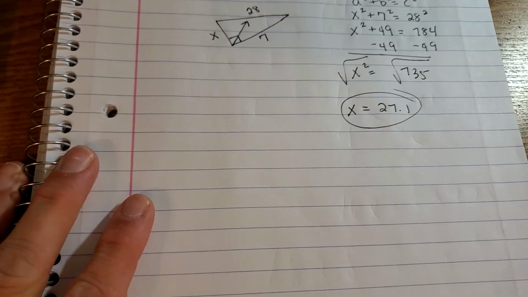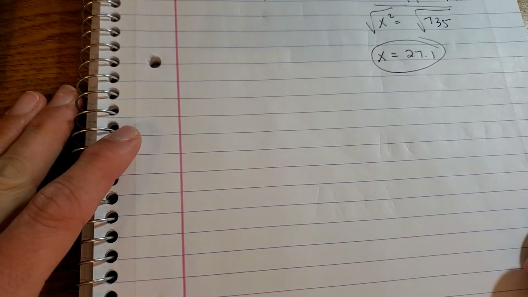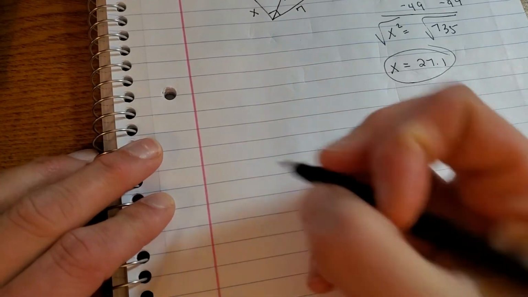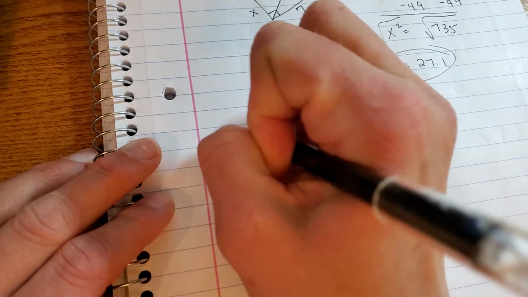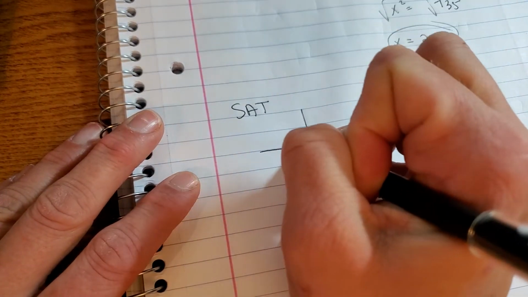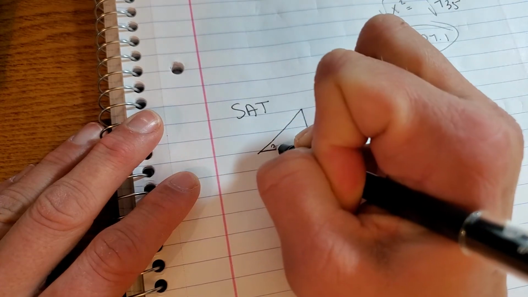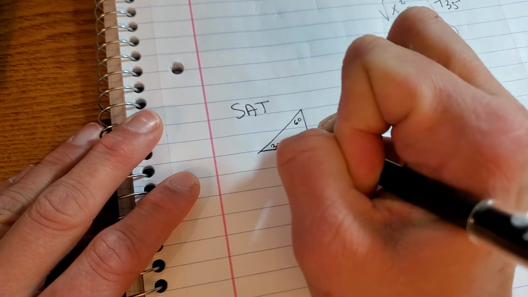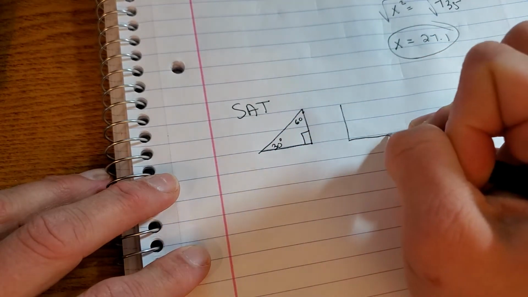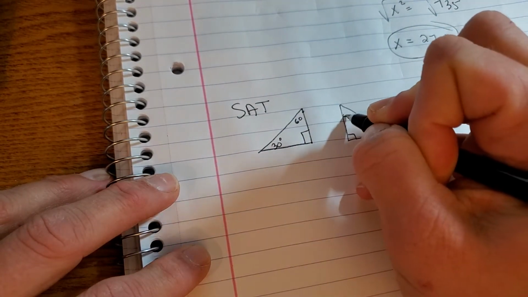All right, the next thing we talked about with our trig was our special right triangles. On your SAT formula sheet, remember, you get two triangles here. You get 30, 60, 90, and you get a 45, 45, 90.